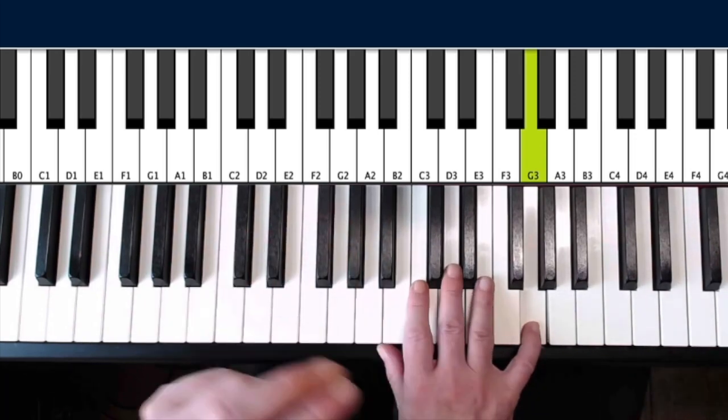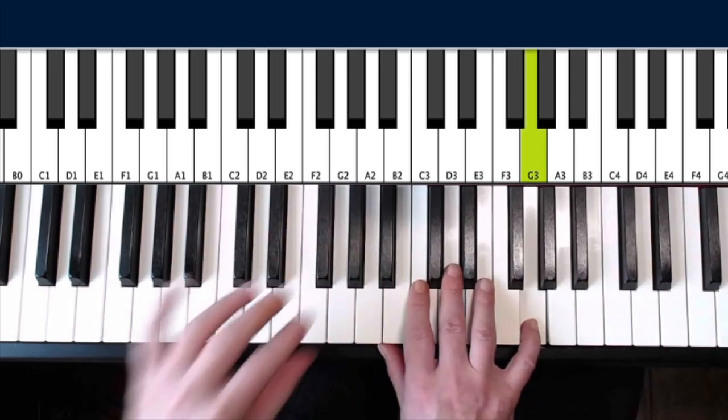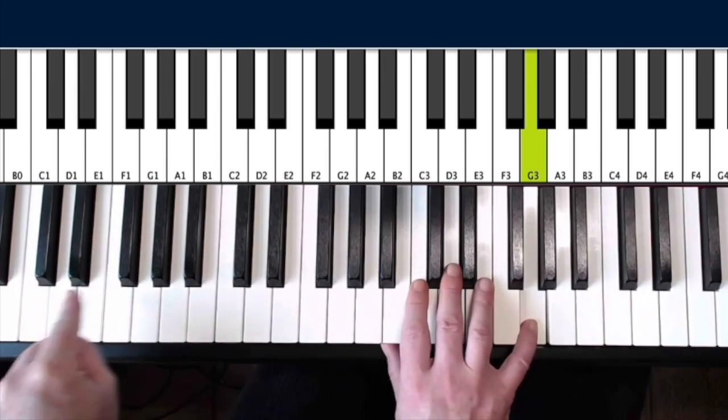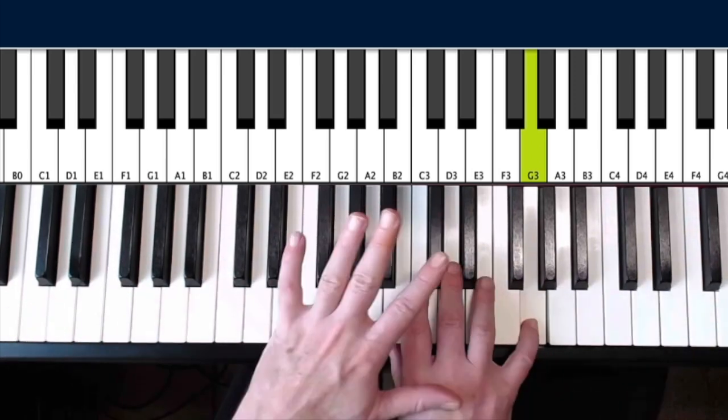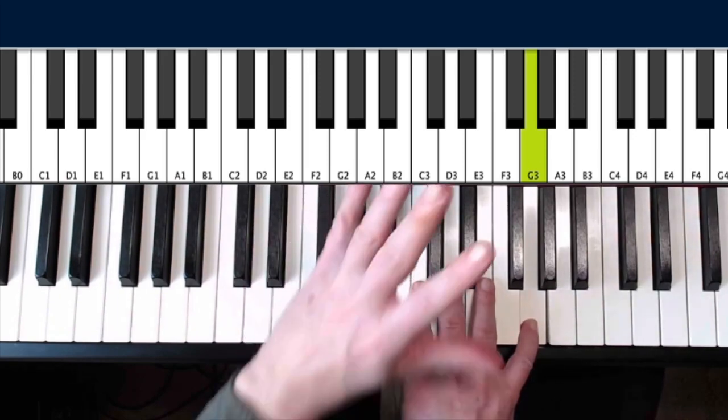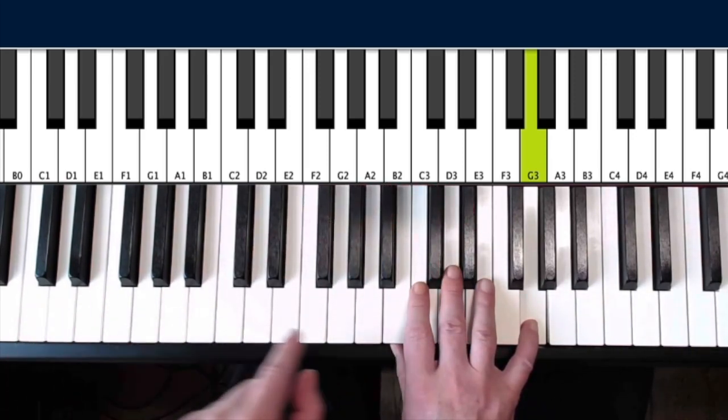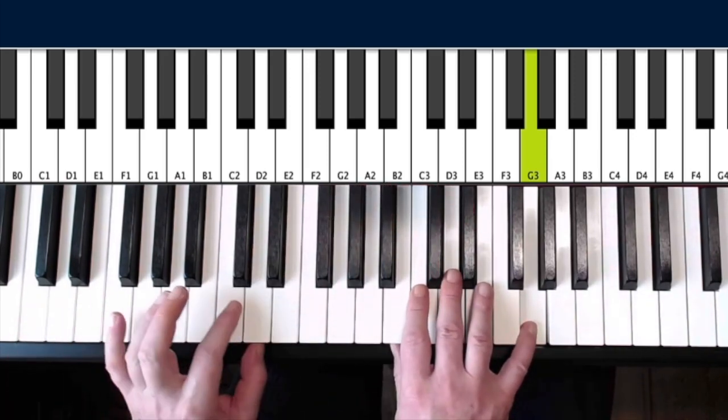Now let me just show you that it does not just work on the tonic. Let me just pretend I'm accompanying a pop song that goes from C to F to G. Listen.